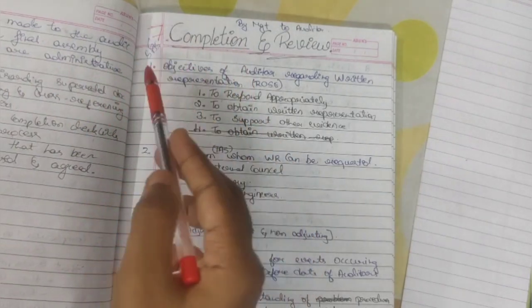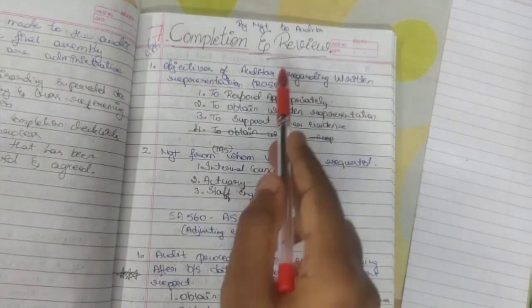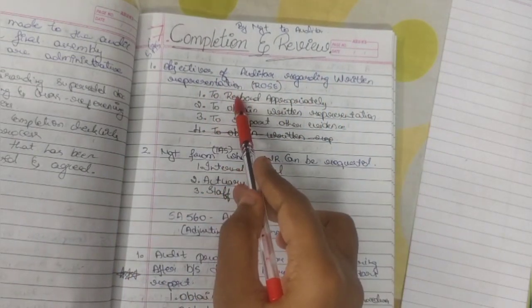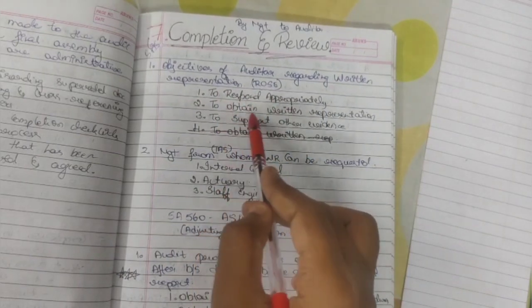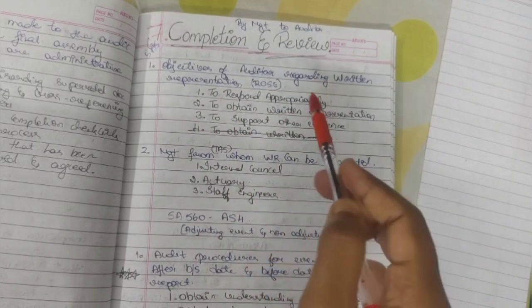Today we'll be revising chapter number 7 of audit, that is completion and review. Objectives of auditor regarding written representation. The short form is ROSE: to respond appropriately, to obtain written representation, to support other evidences.